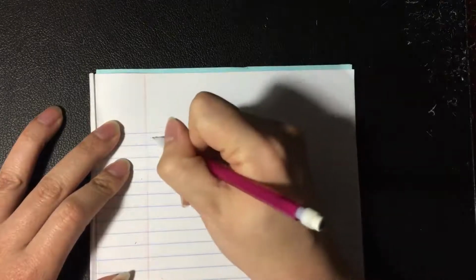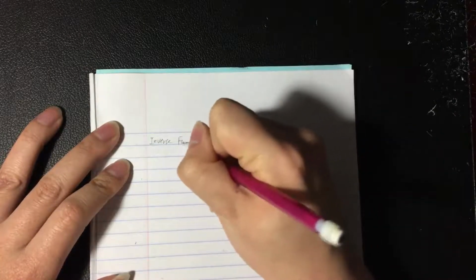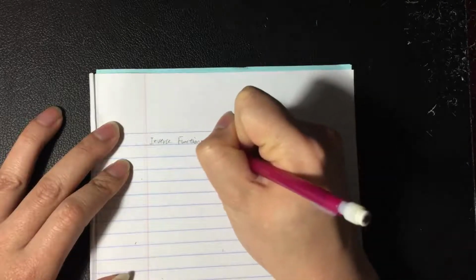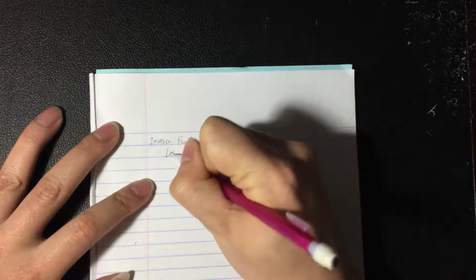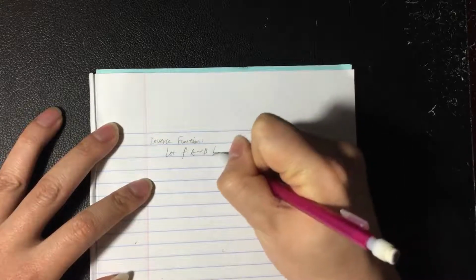Next, let me introduce the inverse function. Let f from A to B be a function.